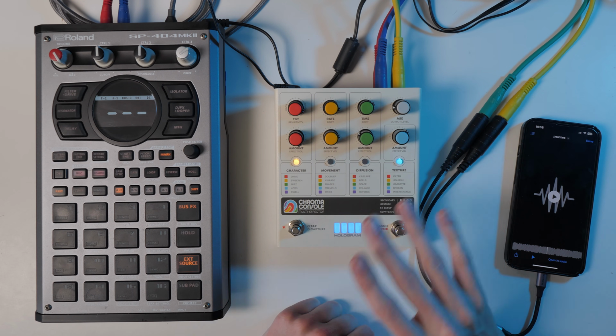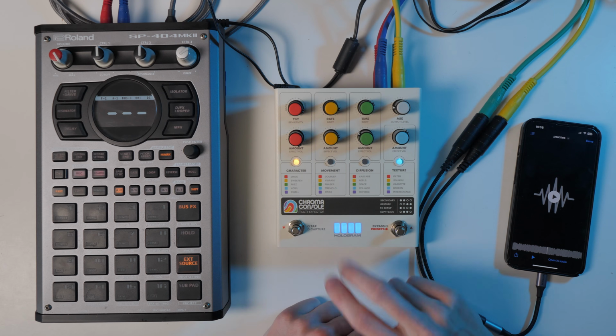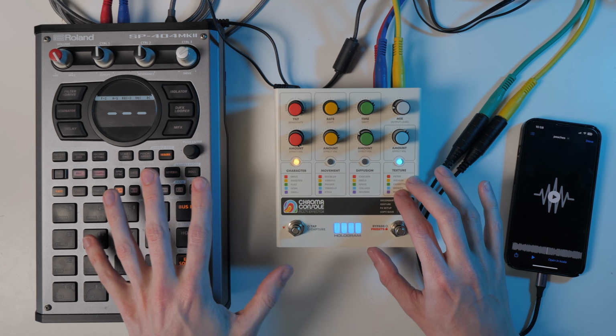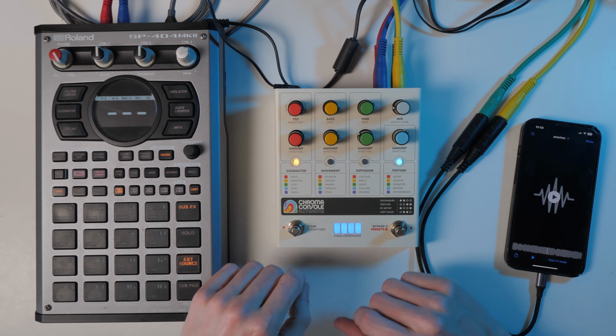So there's so many options with this pedal when it comes to mastering. We haven't even touched the middle two yet, but we'll leave the Chroma Console there for this video and move on to the SP404 Mark II for a little bit more finesse at the end.